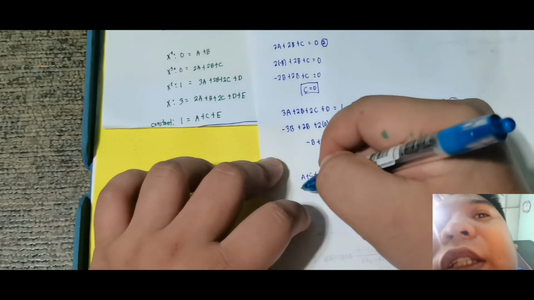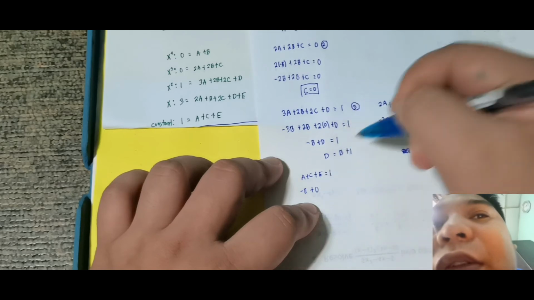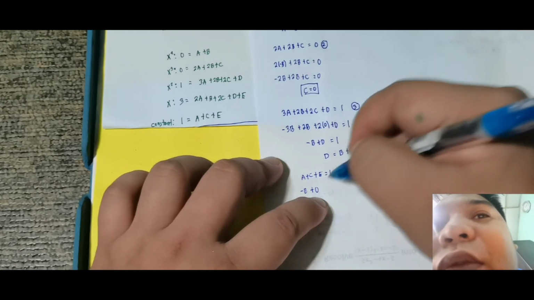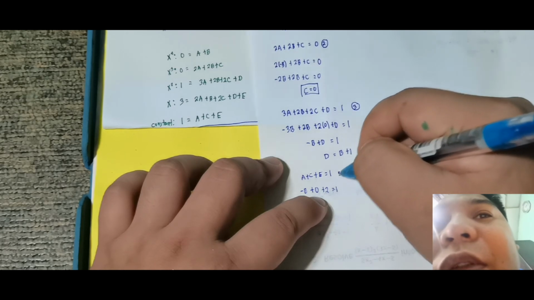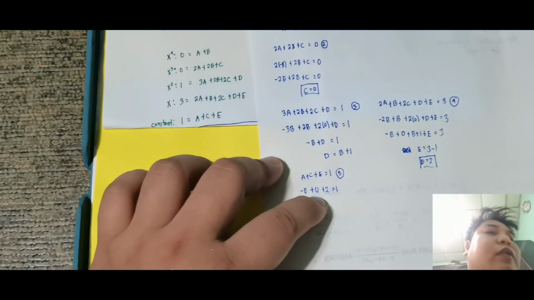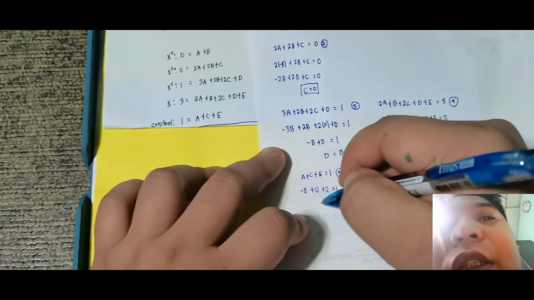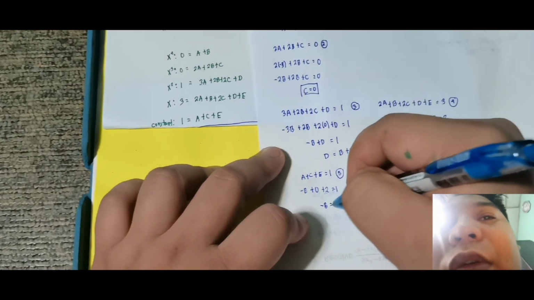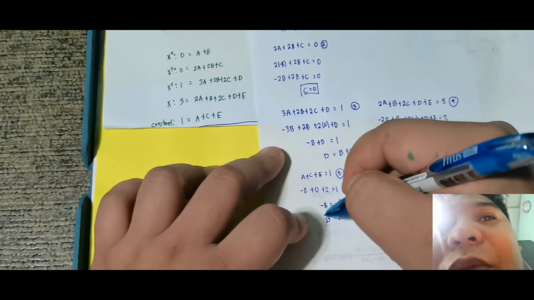Note that A is negative B, then C is 0, then E is 2 is equal to 1. So, this is equation number 5. So, check natin ang lalabas na value. Note that negative B is equal to 1 minus 2 is negative 1. Therefore, B is positive 1.